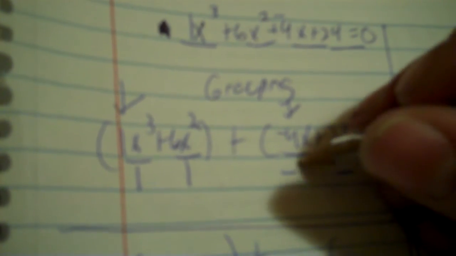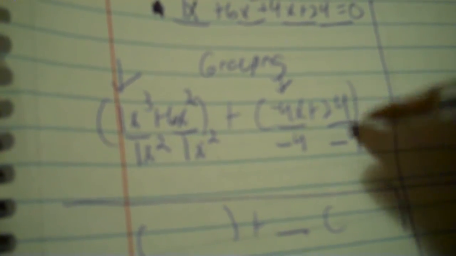First term's negative there, so we'll divide by a negative. Now 1 and 6 would just be 1. 4 and 24 are both in the 4th row on the multiplication table. And we have x second at the end there, we have nothing at the end. So then I factor out 1x squared and negative 4 from each set of grouping, respectively.